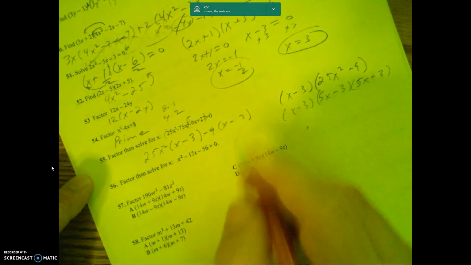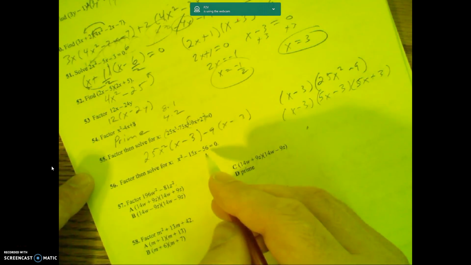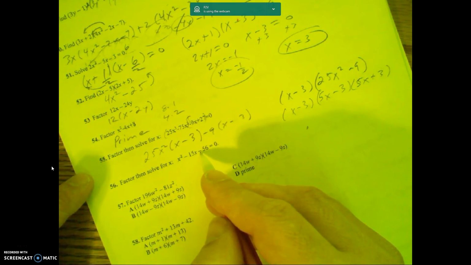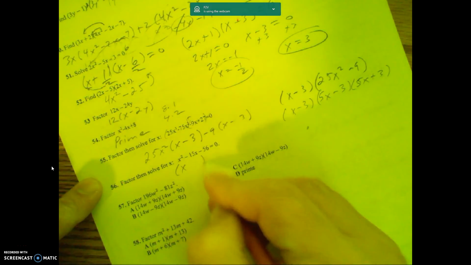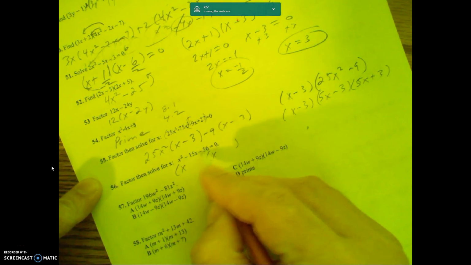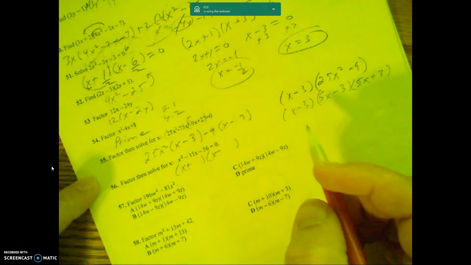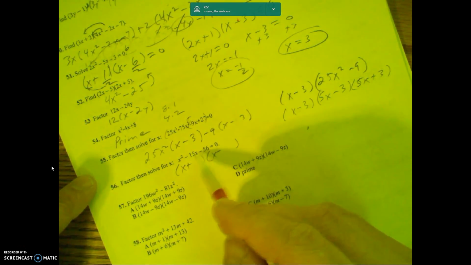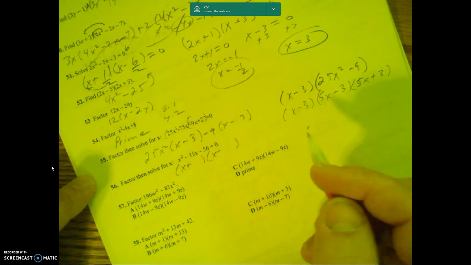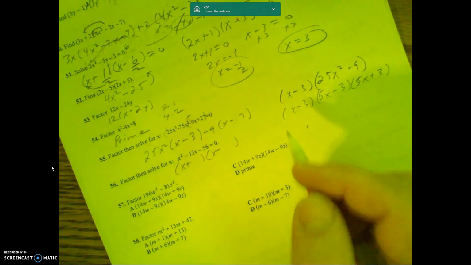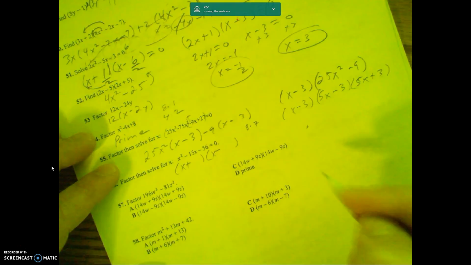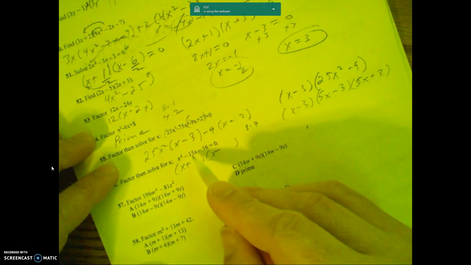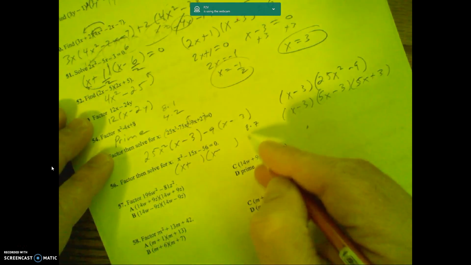Factor then solve, so this is going to be a zero product property in a second. Factors of 56 that subtract to give me 15. I know that the signs are different. Let's see here. 8 times 7 is 56. But 8 and 7 add to 15, and it's not subtract, so that's not the answer we're looking for.